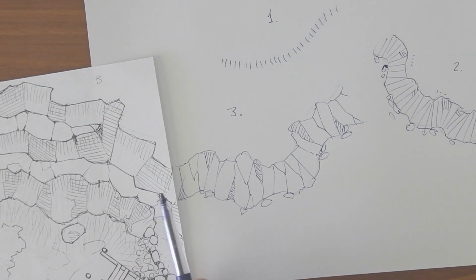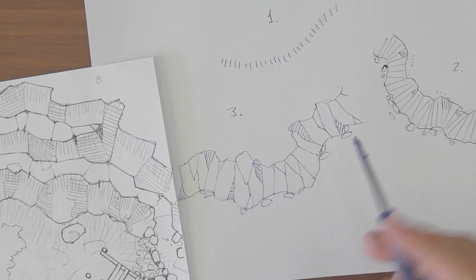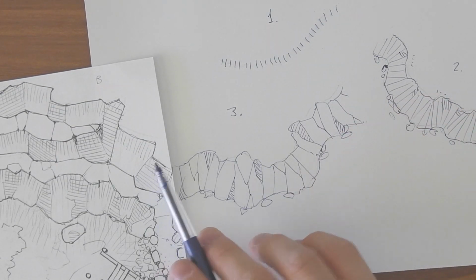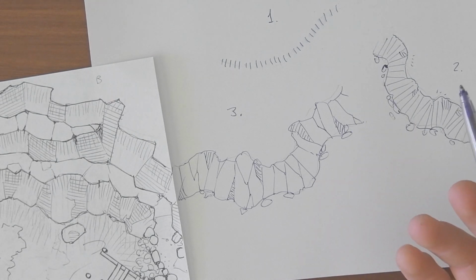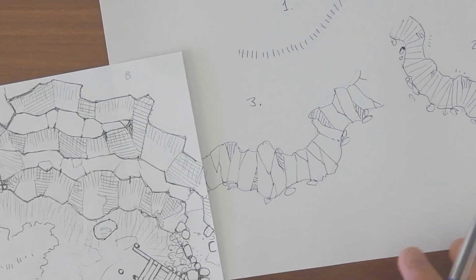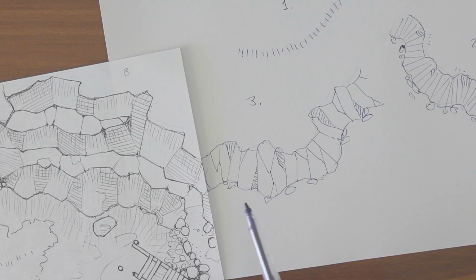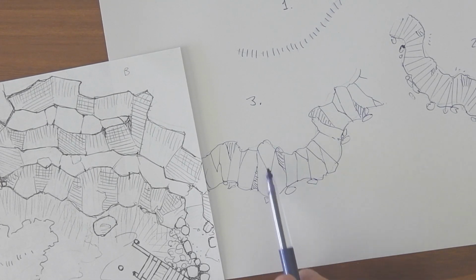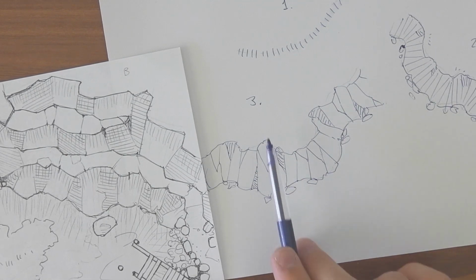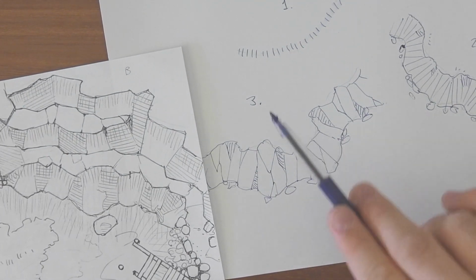The main difference between these two styles is this has triangles, this lacks triangles. I think triangles is the magic recipe for drawing rocks, perhaps. The other thing is this one just has many more, or much more frequent and long shapes.